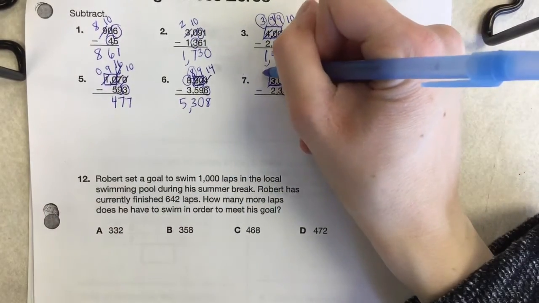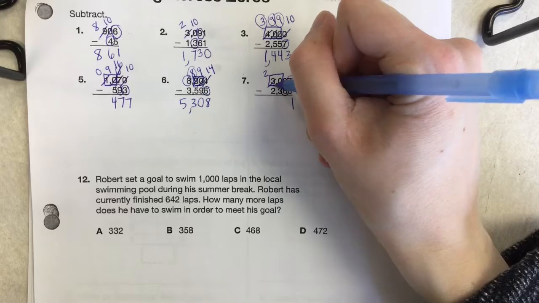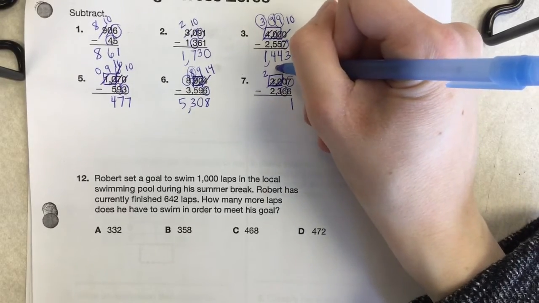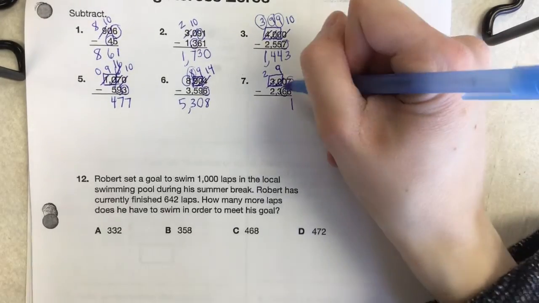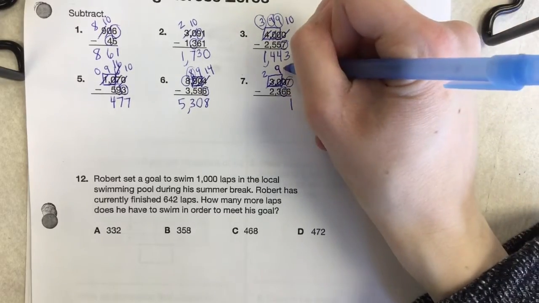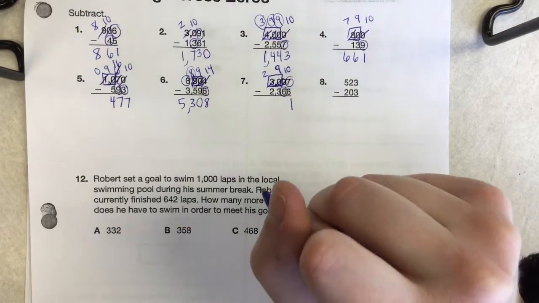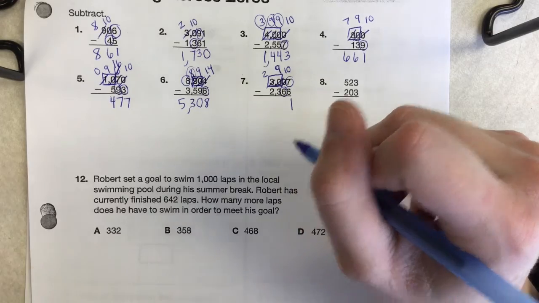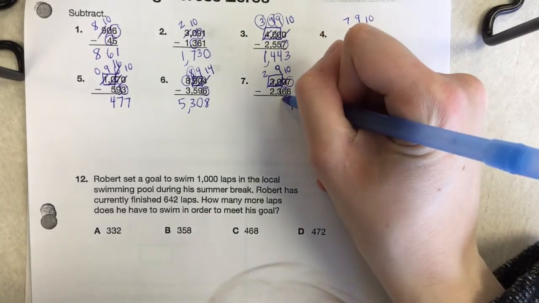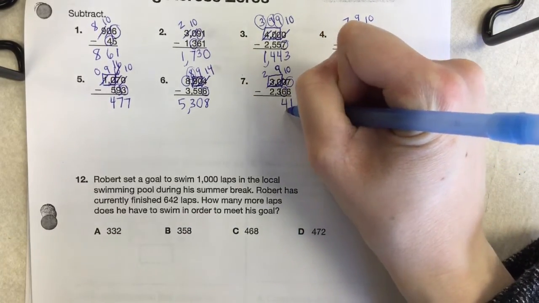Cross out the 3, I'm taking 10 away, it becomes a 2. Cross out the 0, adding, it becomes a 9 because it's in the box. Then this 0 outside of the box, I'm adding 10, so it becomes a 10. Now 10 minus 6, I have more on the top, no need to stop, to get an answer of 4.